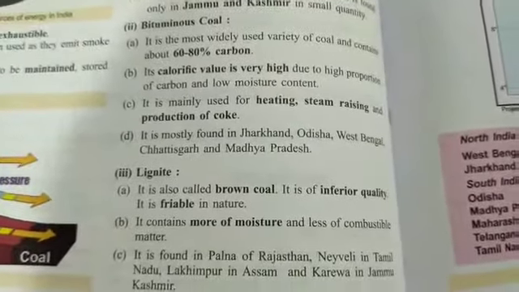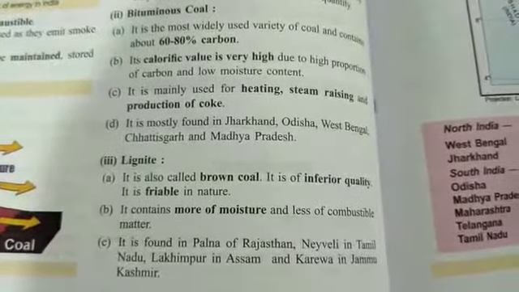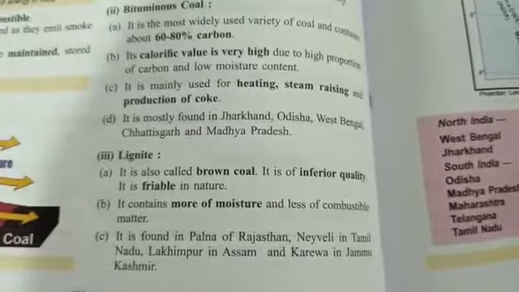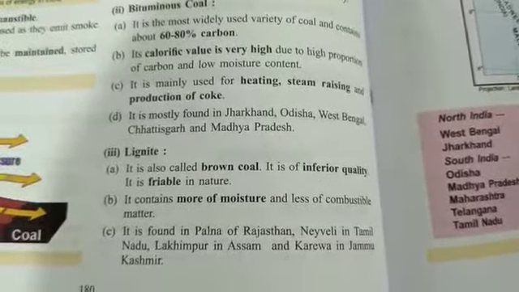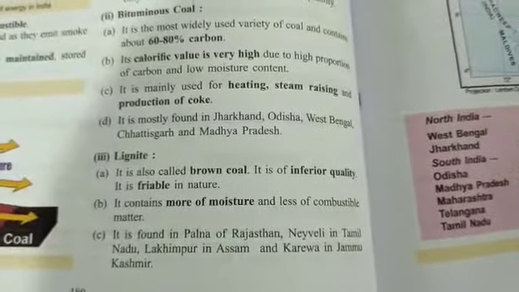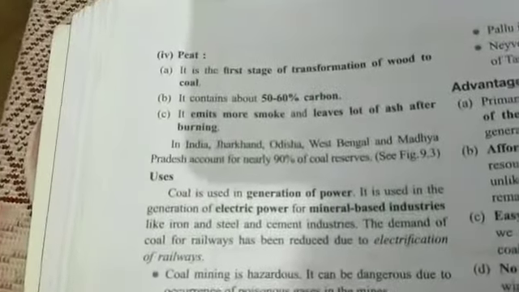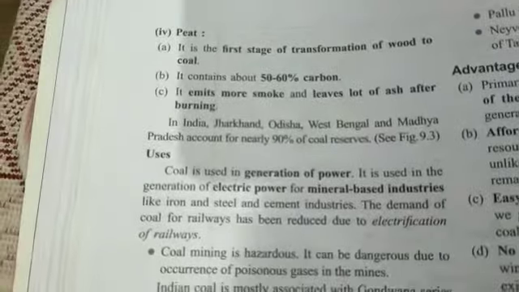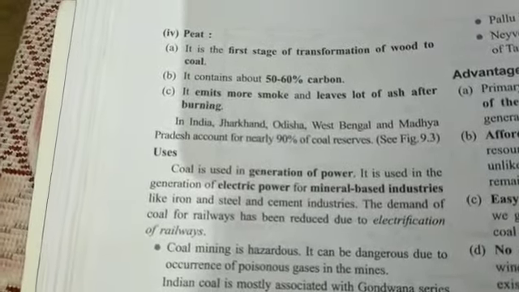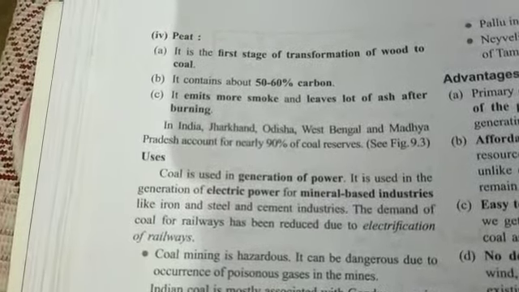Lignite is regarded as brown coal. It's of inferior quality and variable in nature. It contains more moisture and is less combustible. It is found in Palana of Rajasthan, Neyveli in Tamil Nadu, Lakhimpur, Kharewa and Jammu and Kashmir. The last one, the poorest quality of coal, is called peat. It is the first stage of transformation of wood to coal. It contains only 50 to 60% carbon content. It emits more smoke and leaves a lot of ash after burning.